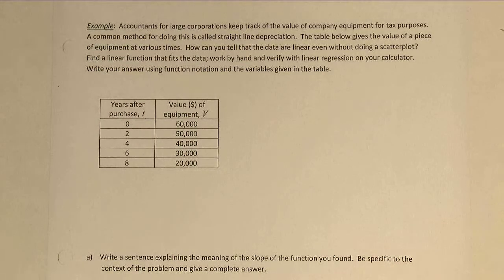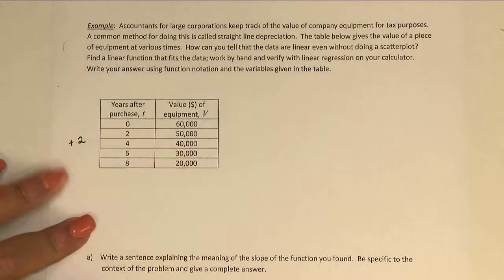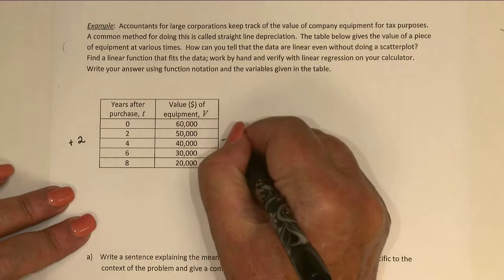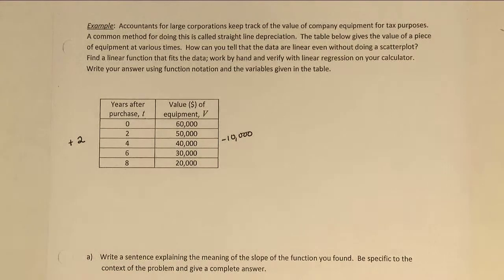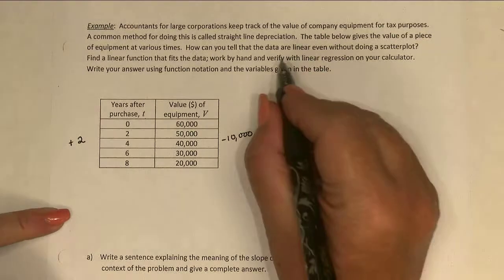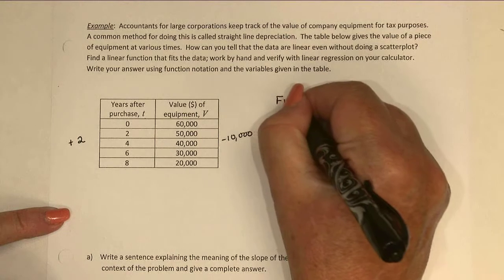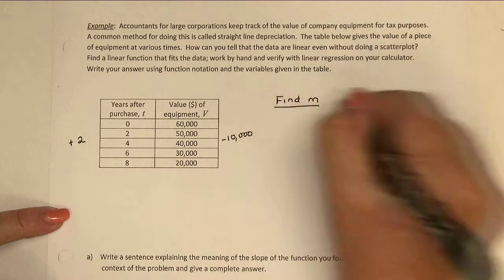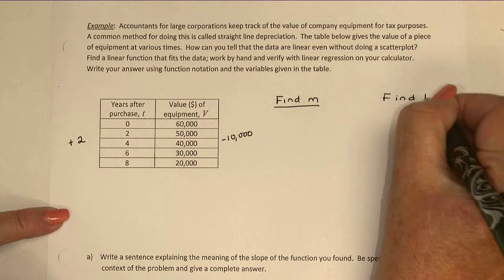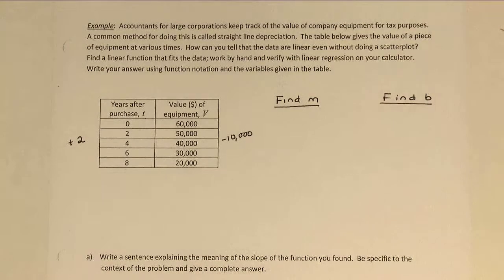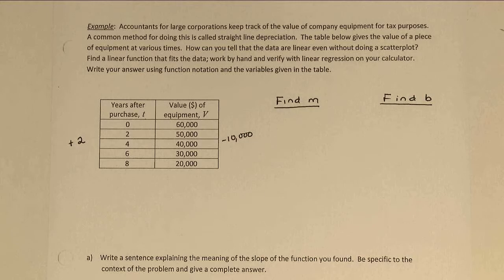I would encourage you to pause for a moment and just for practice enter this data in your calculator. But I'm going to go ahead and say, yeah, I can see it's linear by the pattern, plus 2 in the t's and minus 10,000 on the v's. All right, we're going to go ahead and find our linear function working by hand, and then we will take a moment and put it in the calculator and run our regression as well to verify. So I need to find m and find b. I know I can only work with 2 points when I work by hand.